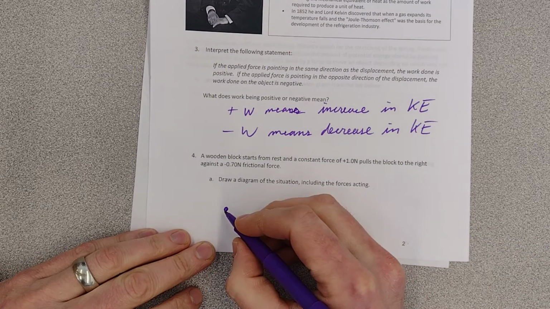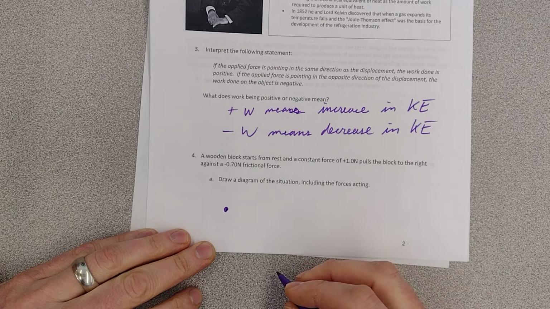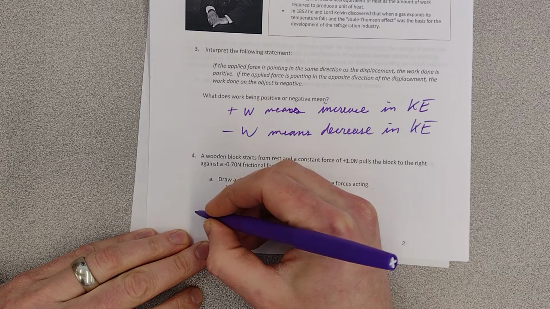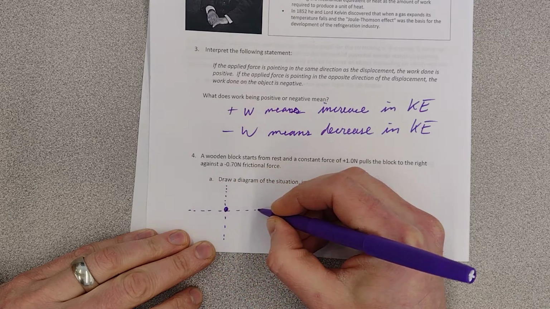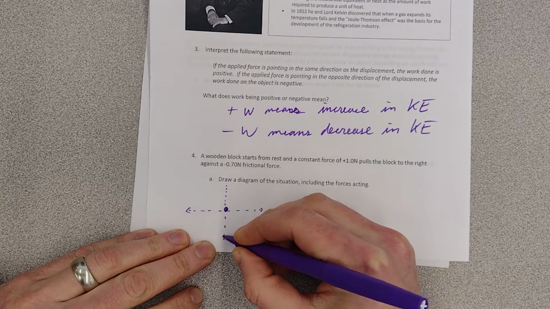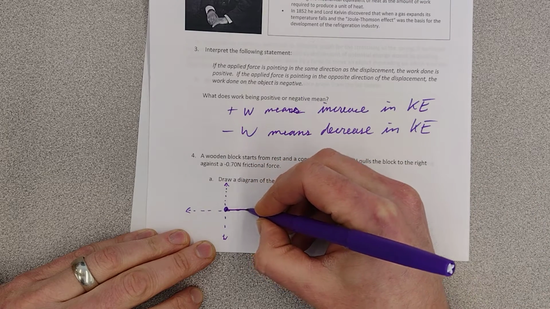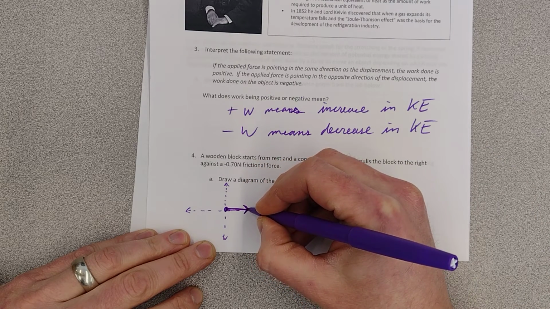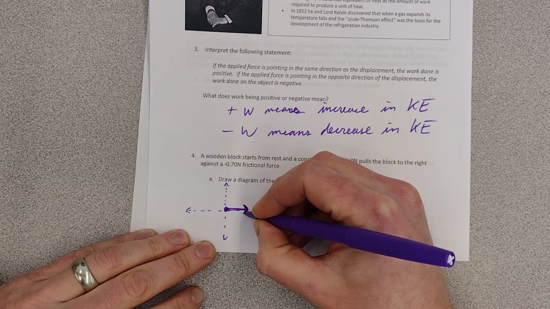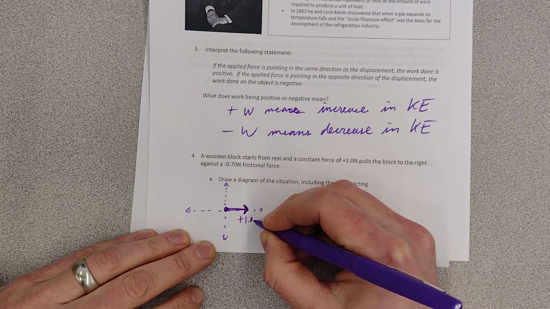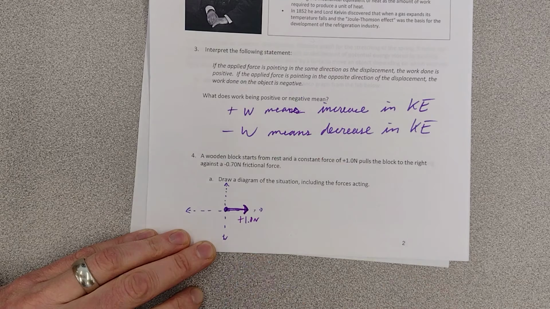Anyhow, force diagram. Okay, so here we go. There's the object. It's the dot, right? The dot represents the wooden block on the desk. I put it on an axis for a coordinate system. I'm going to have the applied force here. I'm going to draw that arrow kind of like that. So this should be review. This is positive 1.0 Newton force pulling that way.